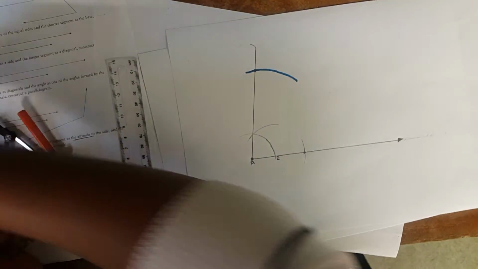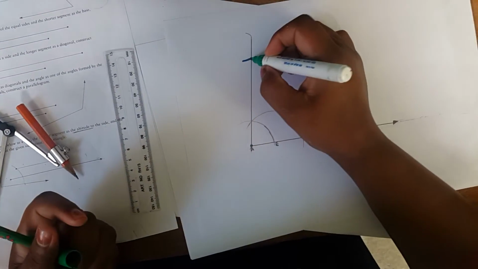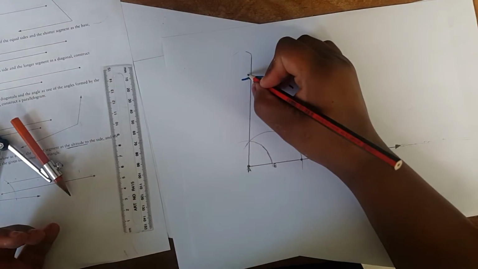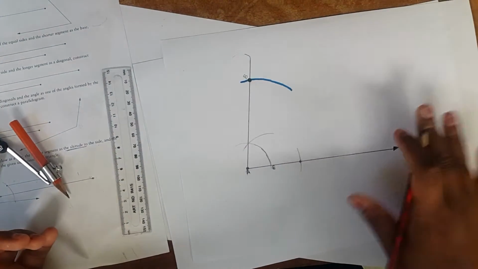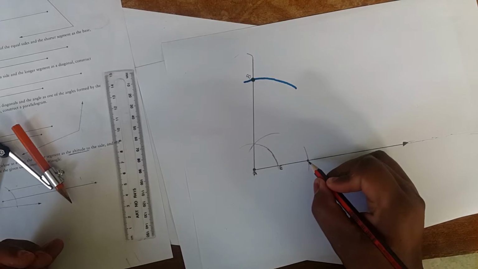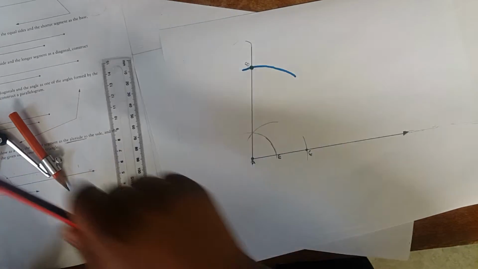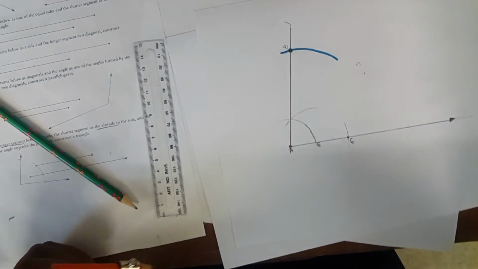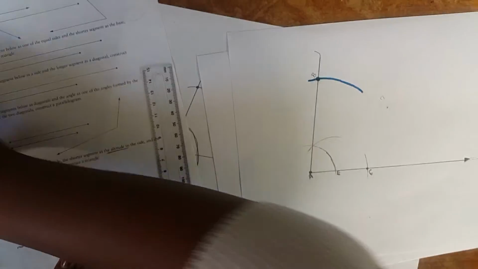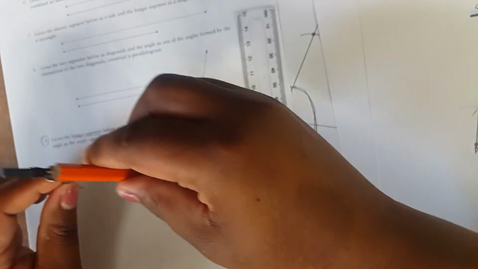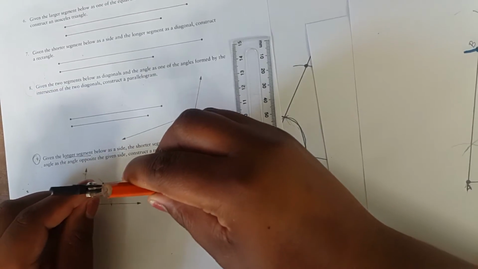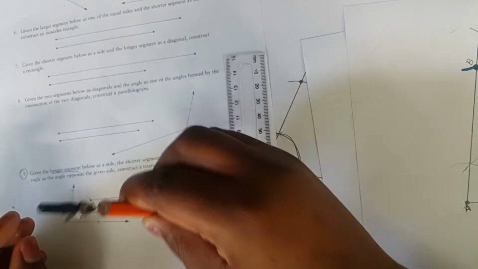We can name this point B. We've got a point there, so we can name it point B. Then I said we can name this later on, so it's point C. Yes, it's point C. Then this side is unknown. So we're going to go to our line segments and measure the longest one. Is it the side? Okay.